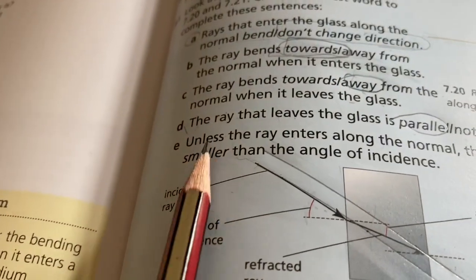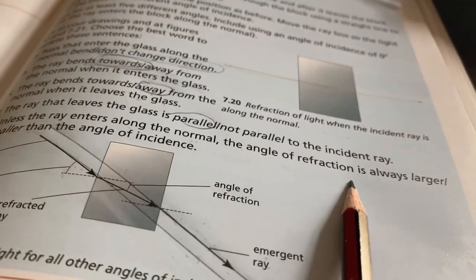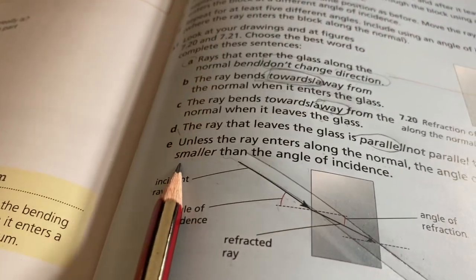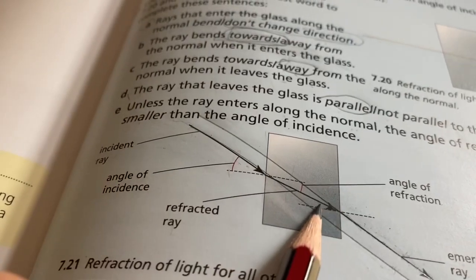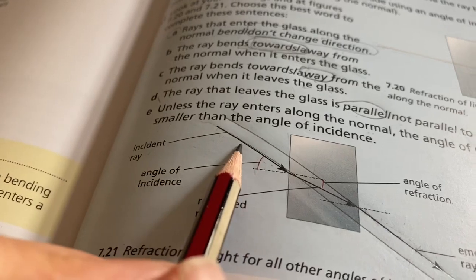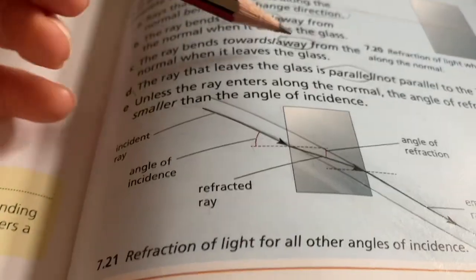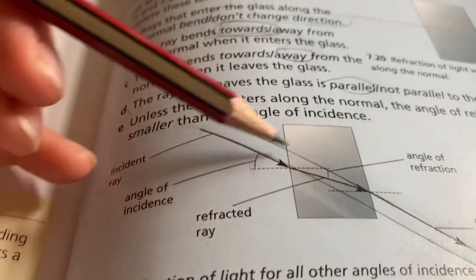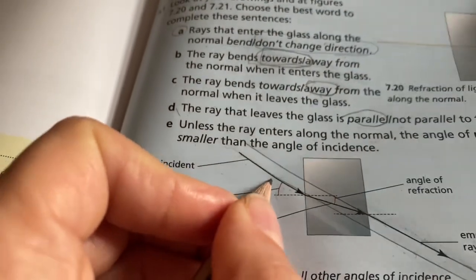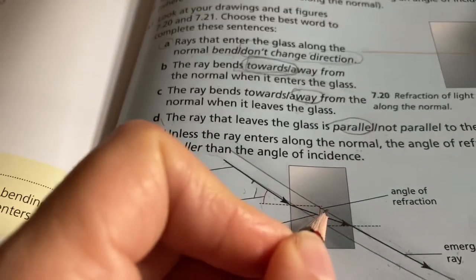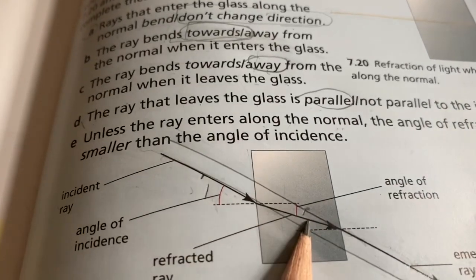Last question. Unless the ray enters along the normal, the angle of refraction is always larger or smaller than the angle of incidence. From air to glass, it will refract near the normal. So can you see? If this is I, the incident angle, and this is R, the angle of refraction, which of them is larger?